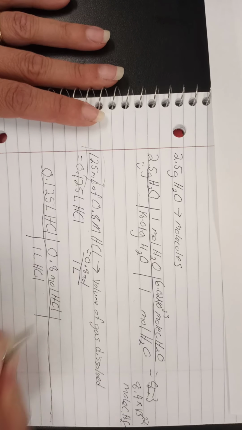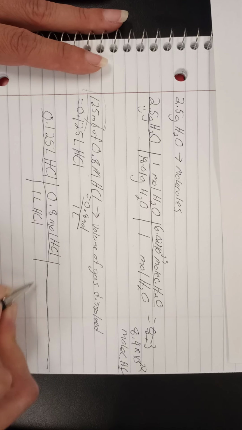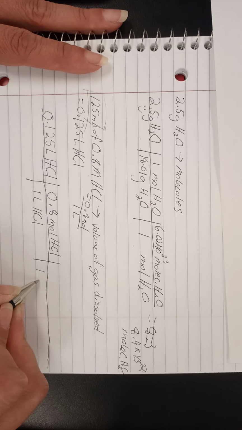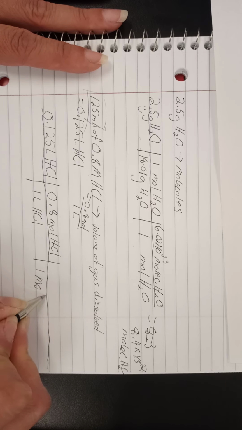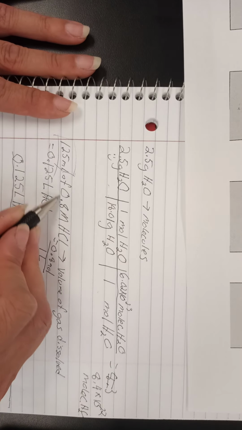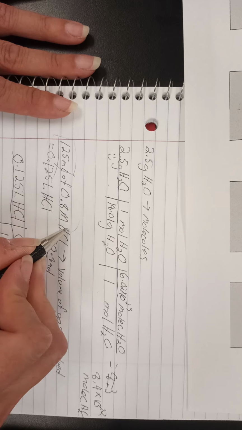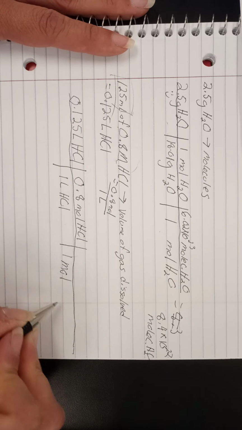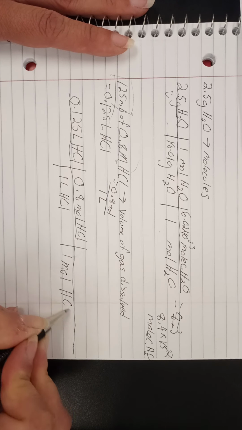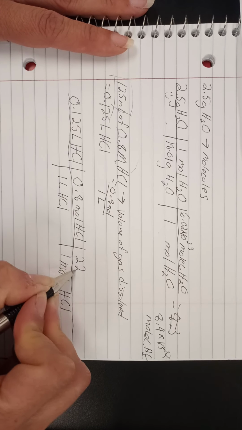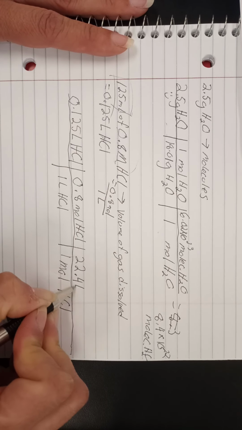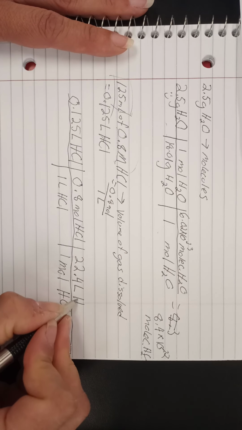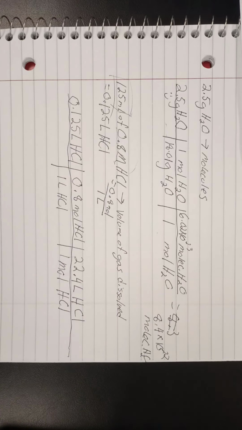Okay, well that gets us from our volume to our moles, and now I want to go from our moles to volume of the gas. Okay, so moles go here, moles go here. It's 1 this time. The only time it's not a 1 is when you're working with the molarity, and the molarity is simply going to be in the question. You never have to figure that out for yourself. Okay, so we have 1 mole HCl equals 22.4 liters of the gas, HCl, okay?